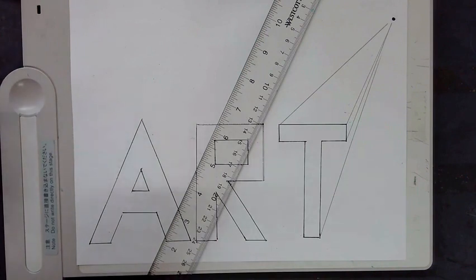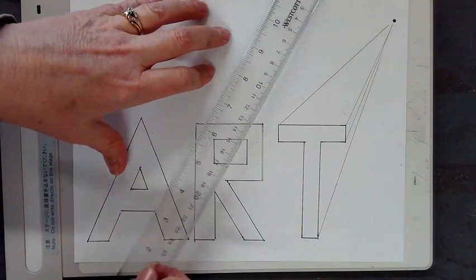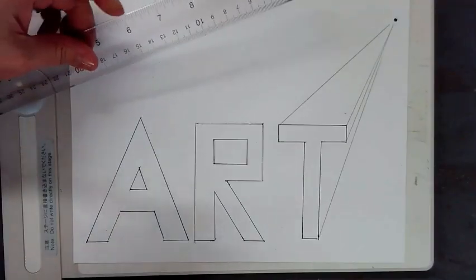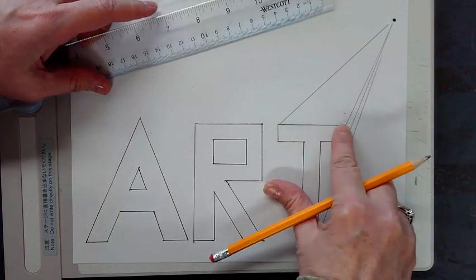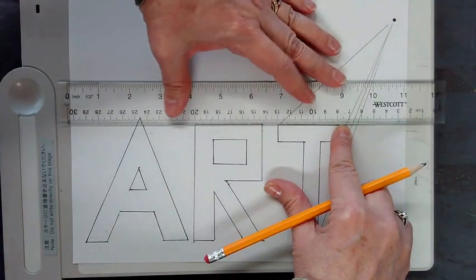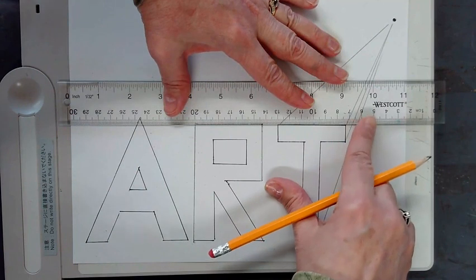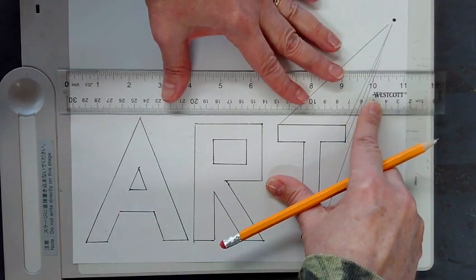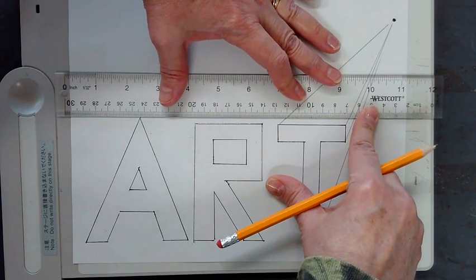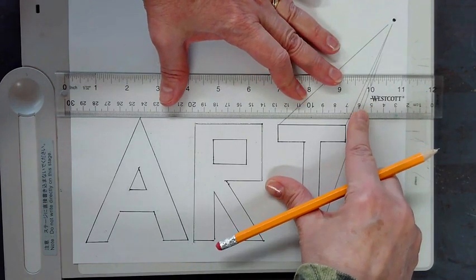I prefer to finish one letter before I go on to the next. So we're going to do the cutoff lines next. I want to think about the top of the T is horizontal. I'm going to keep my ruler horizontal and slide it back. Don't make it super skinny, because then you go through all this work and you can barely see it.